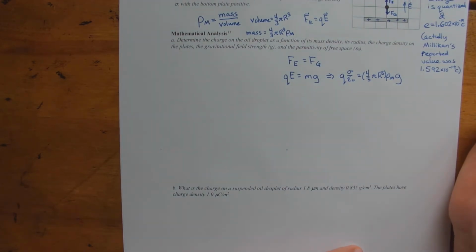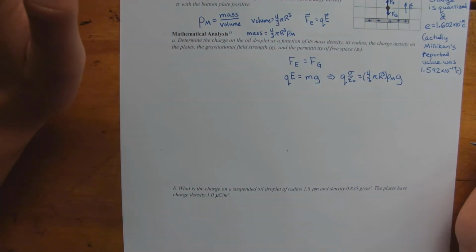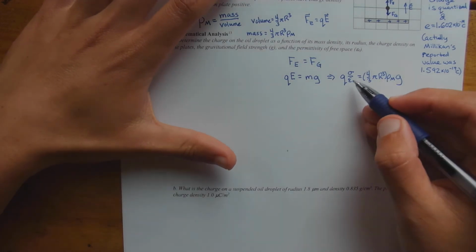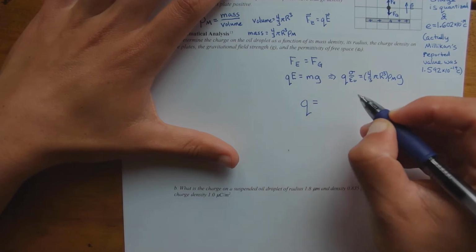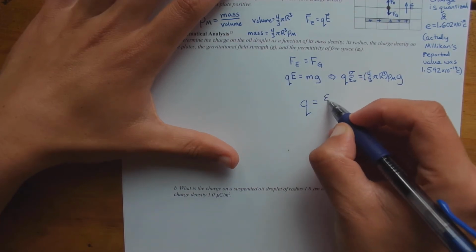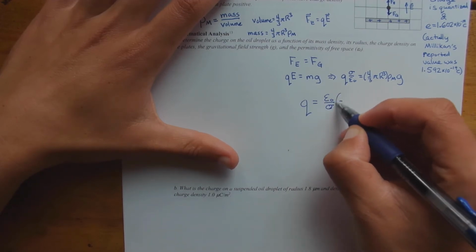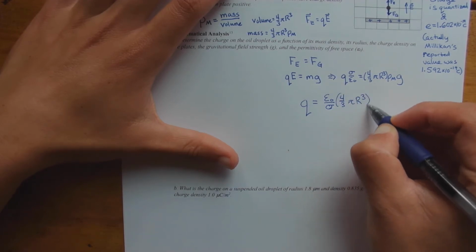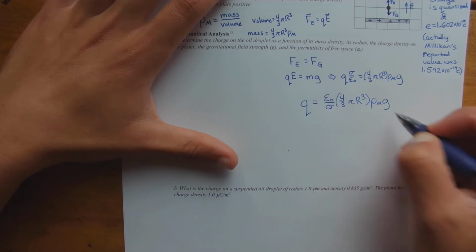What am I looking for here? I'm looking for the charge on the oil droplet, so I just have to divide by sigma over epsilon naught. The epsilon naught, I could multiply it by that to get it over to the other side, and I can say the charge is equal to sigma goes in the denominator on the other side, epsilon naught goes in the numerator on the other side, so this is epsilon naught over sigma times 4/3 pi r cubed times the mass density times little g.